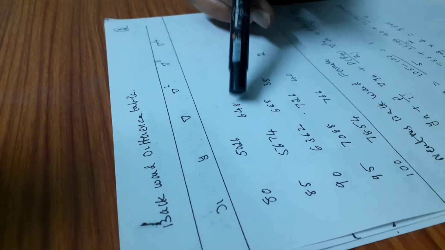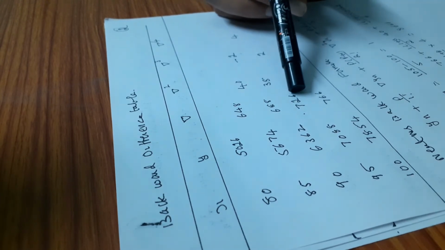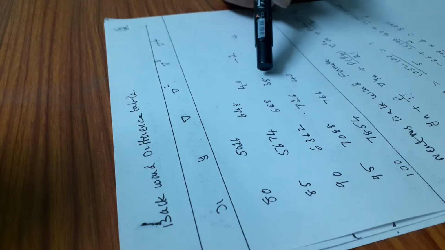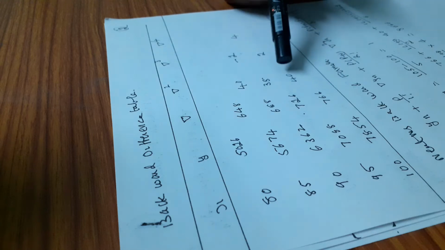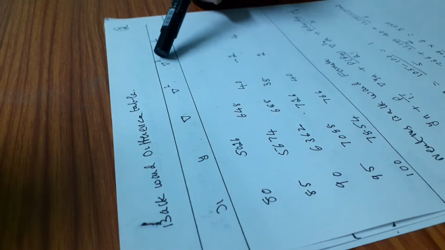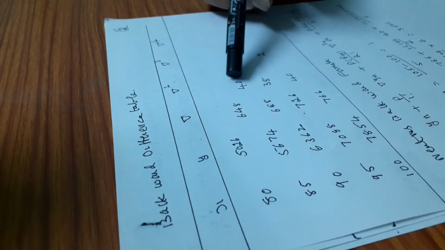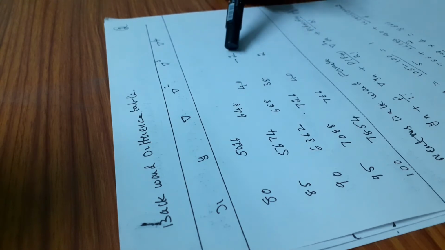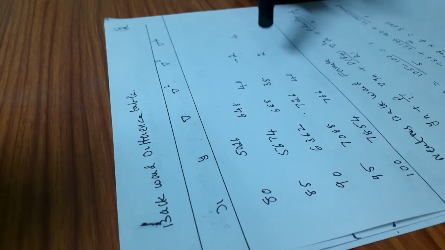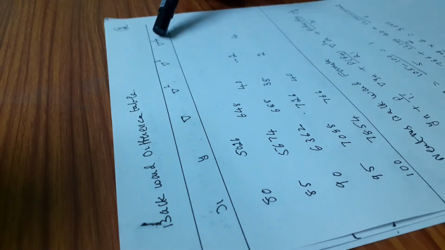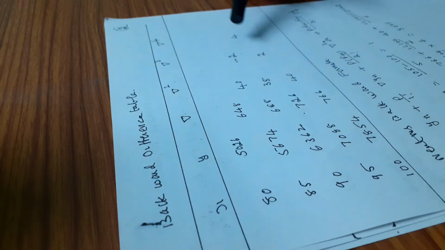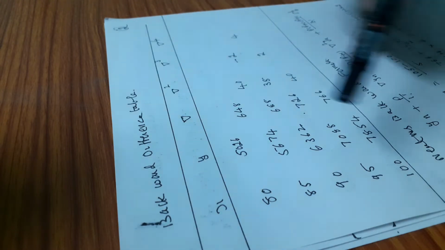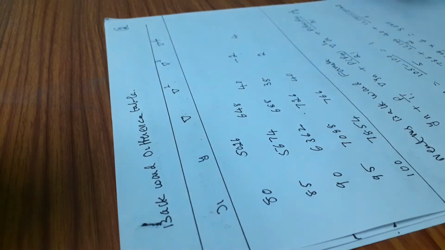This minus this. 688 minus 648, 40. 726 minus 688, I have written here 38. 766 minus 726, 40. Next, third order differences. This minus this, 38 minus 40, minus 2. 40 minus 38, 2. Next, finally, del power 4: 2 minus of minus 2, plus 2, 4. So that's all. This is called the backward difference table.